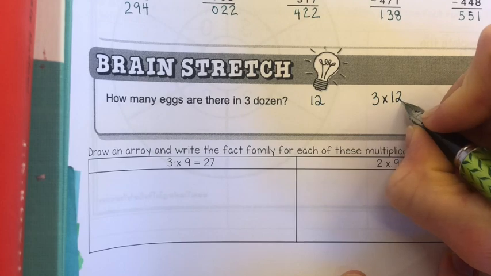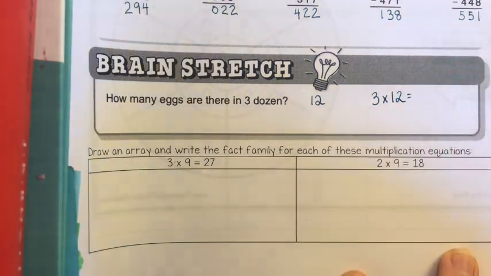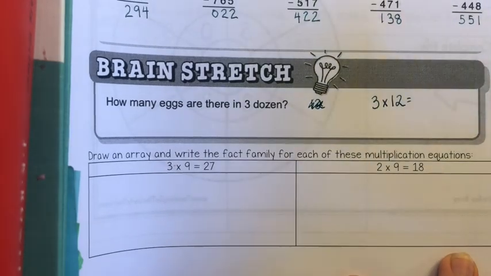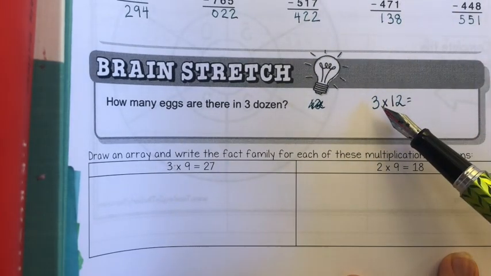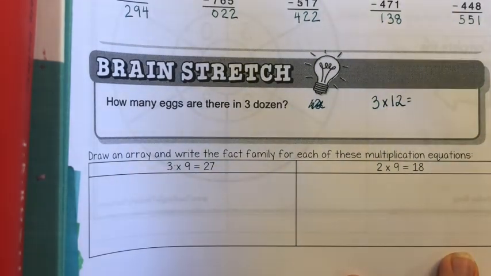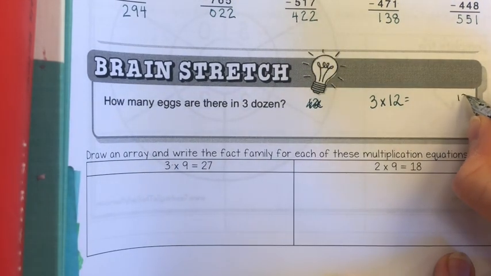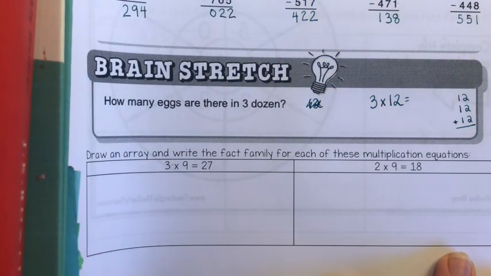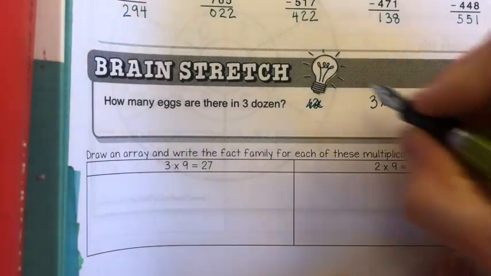Now some of you have been practicing your 3 times tables. I'm going to cross that out because it's distracting and confusing. So 3 times 12 is going to be easy for you because you're remembering your facts. If you haven't been, fret not. You can solve this 2 different ways. You can do 12 plus 12 plus 12, or you can count by 3s 12 times.